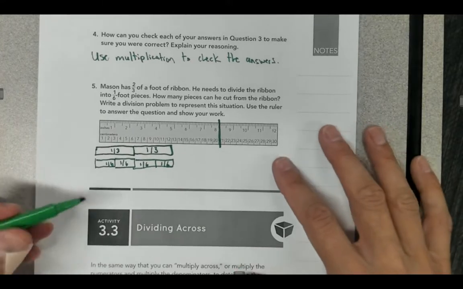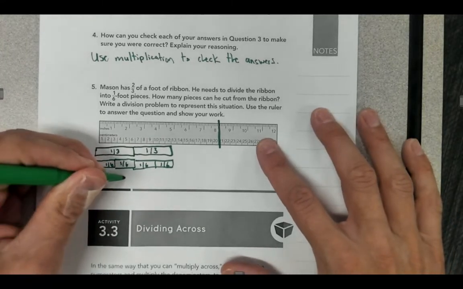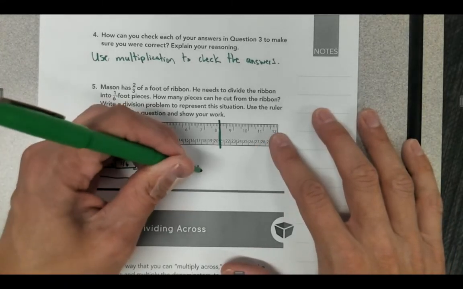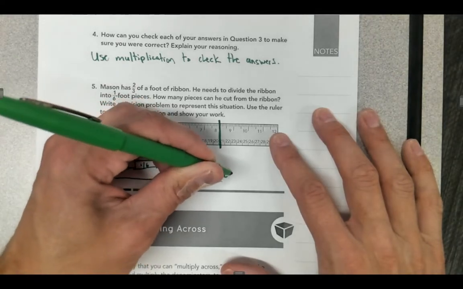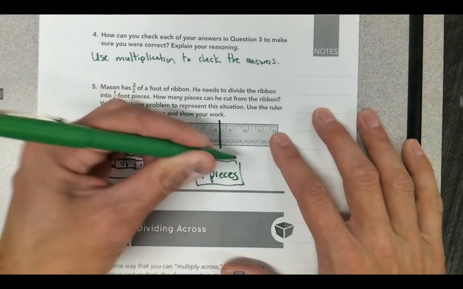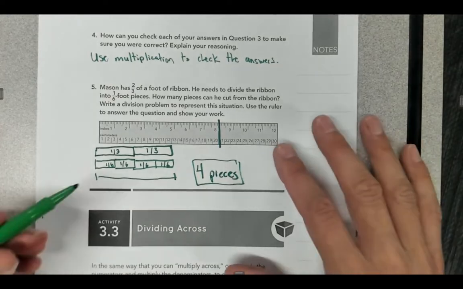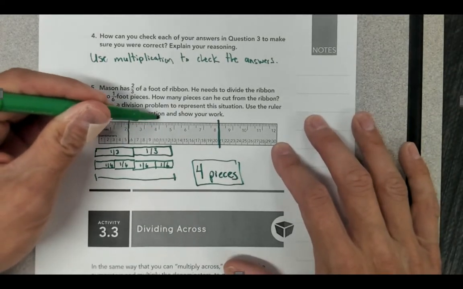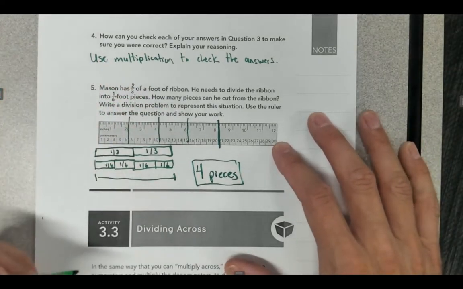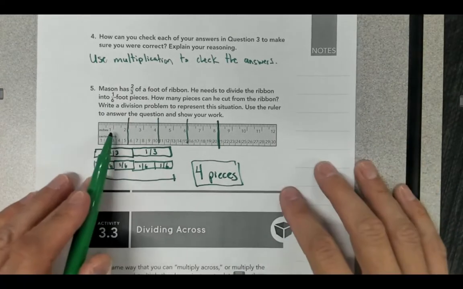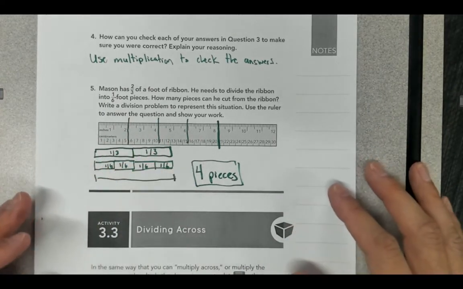And so he would have that many pieces. He would have 4 pieces. Okay. And so 1, 2, 3, 4. That would be him breaking it up into sixths.